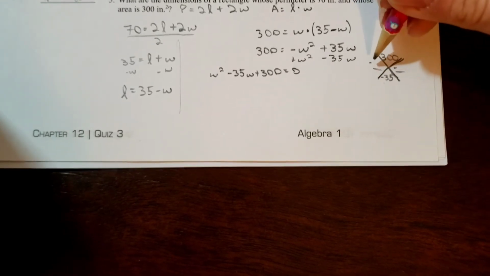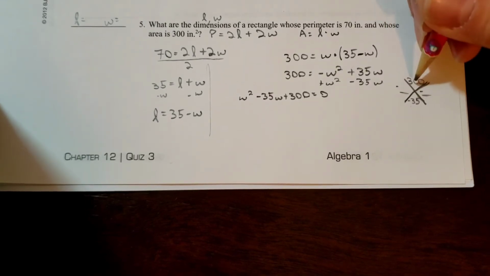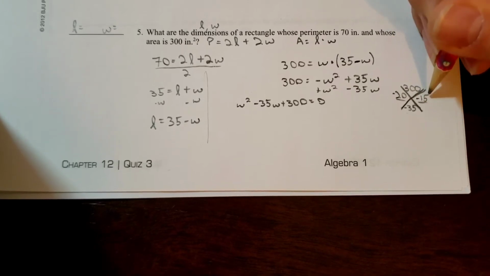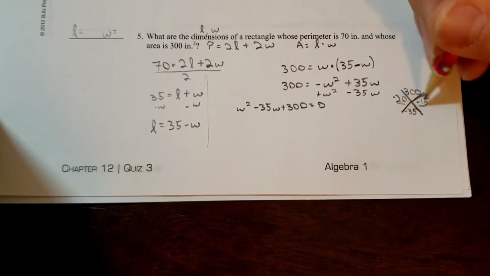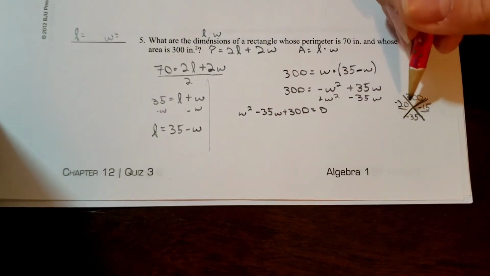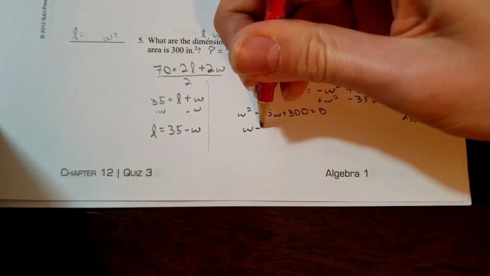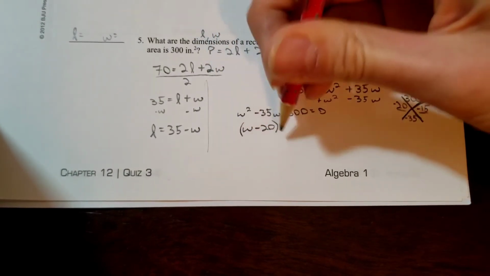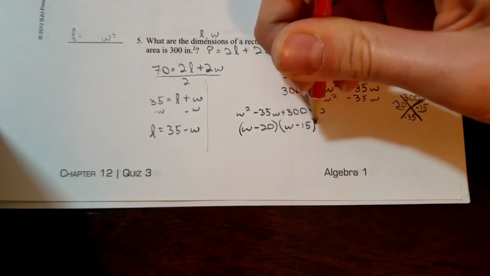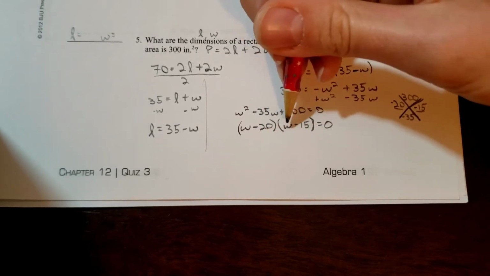Let's see. Oh, what if I have, I know 2 times 15 is 30, so what's 20 times 15? That's going to be 300, huh? So, therefore, my factors are going to be W minus 20 and W minus 15 equal 0. So this guy factors into these two.